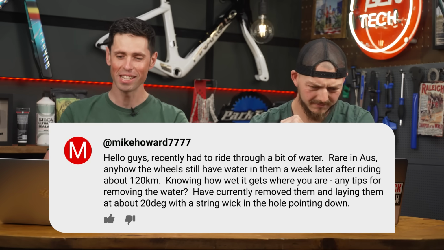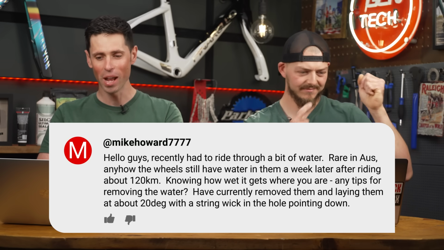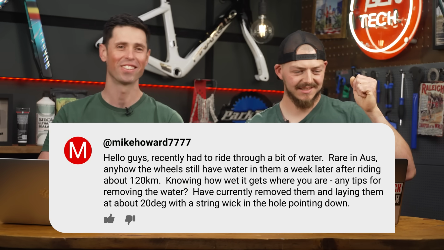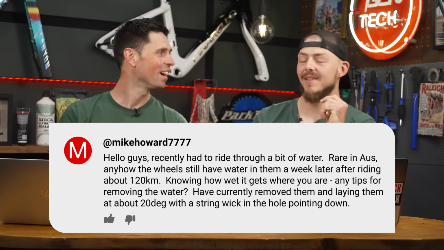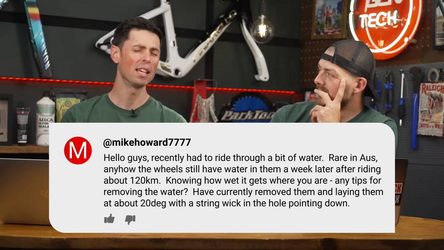Currently, they've removed the wheels and they're laying them at about a 20-degree angle with a string wick in the hole pointing down, trying to wick the water. I mean, that's quite clever. Through the process, what I believe, if I paid attention at school, is called osmosis. From high concentration to low concentration. I mean, that's a lot of syllables for me to compute.